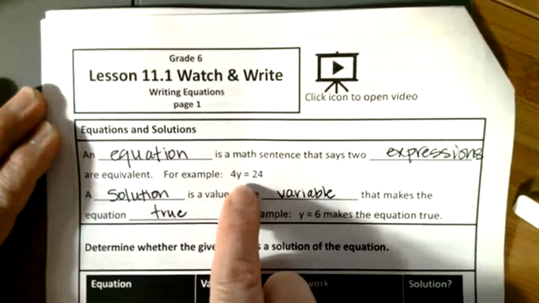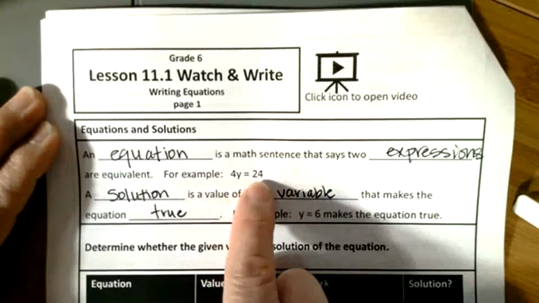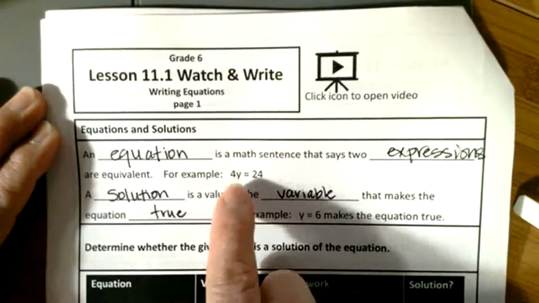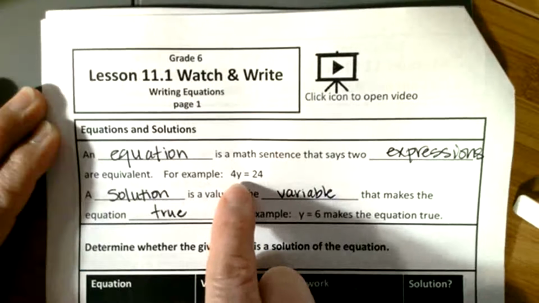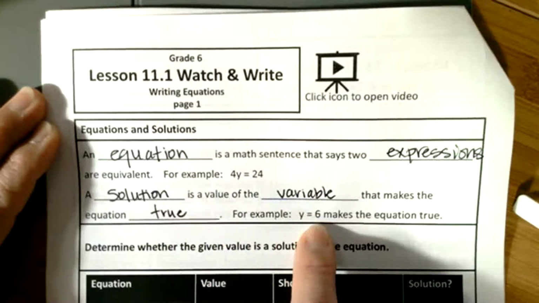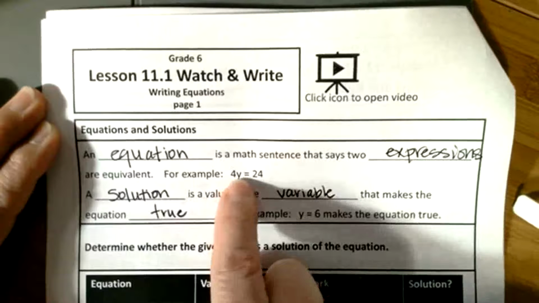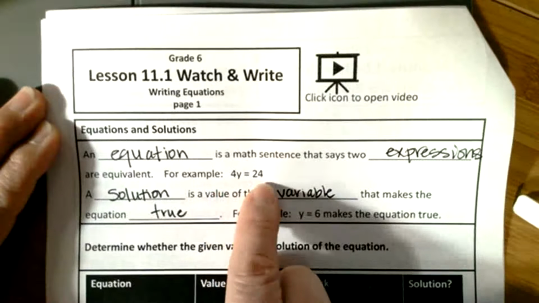So in this equation, 4y equals 24, the variable is y. And the value for y that would make this equation true is 6. So if y equals 6, the equation will be true because 6 times 4 is 24.